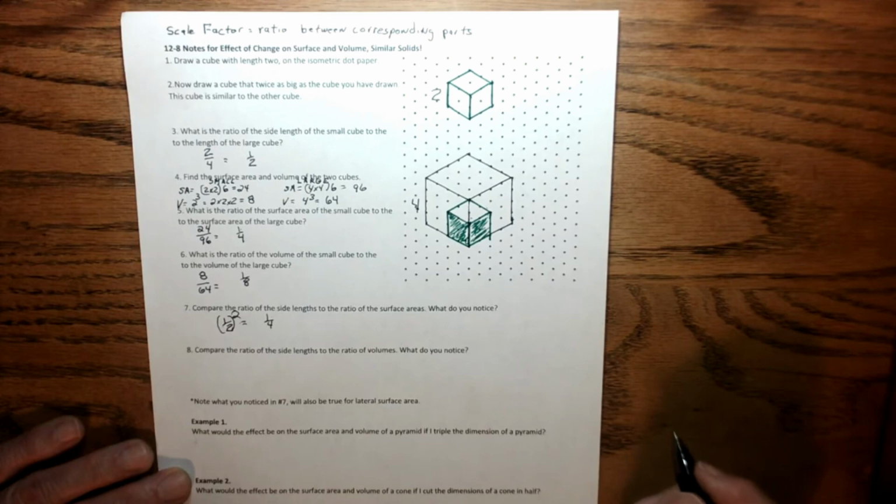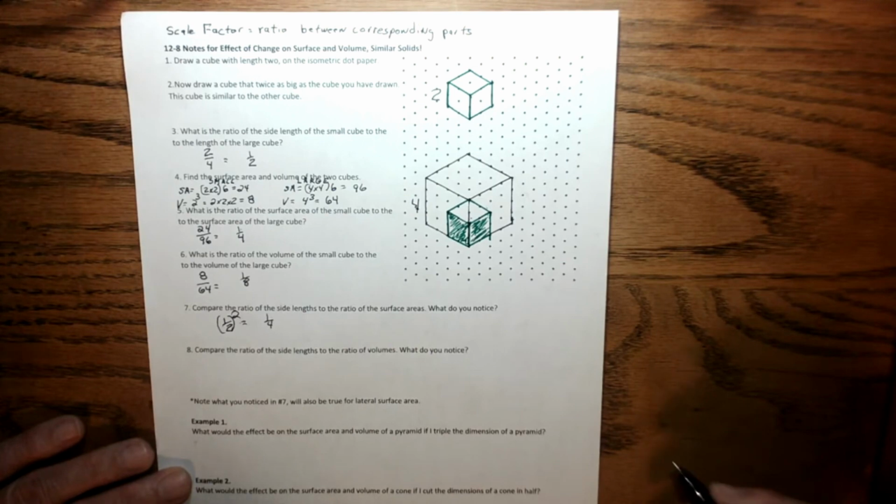So that's interesting. Now, you might remember that from our earlier lesson when we talked about the effect on area of scale factor when you changed it. And that's exactly what we found, so that's what we would expect. So whatever the scale factor is, you square it to get the ratio of the areas.